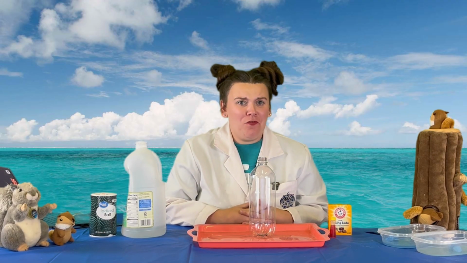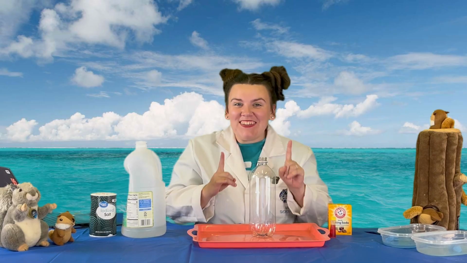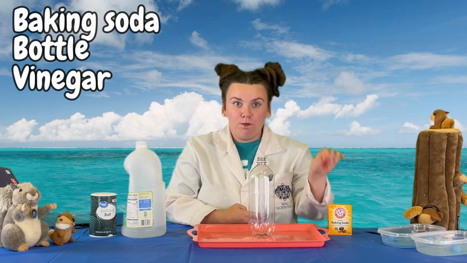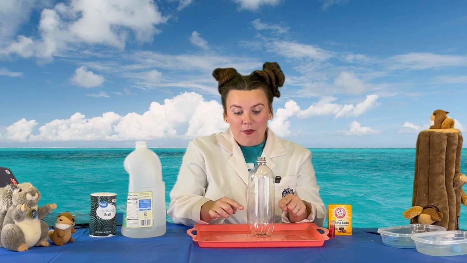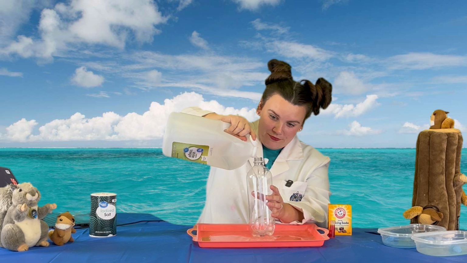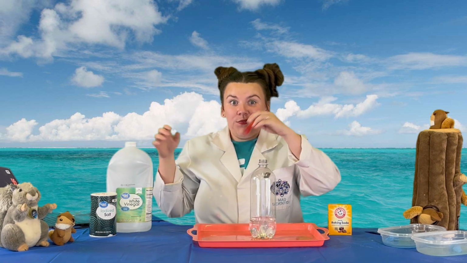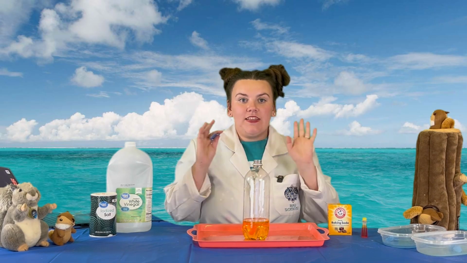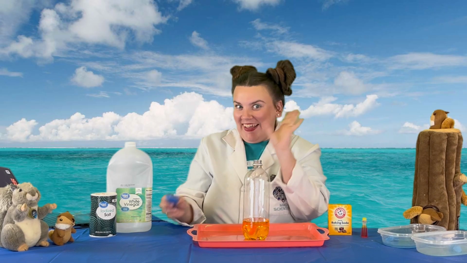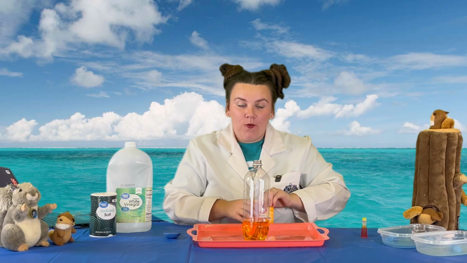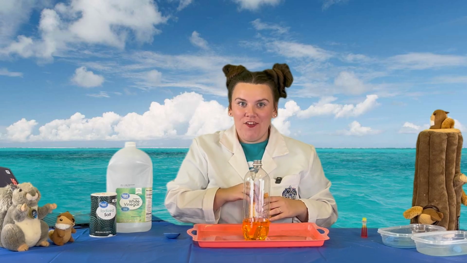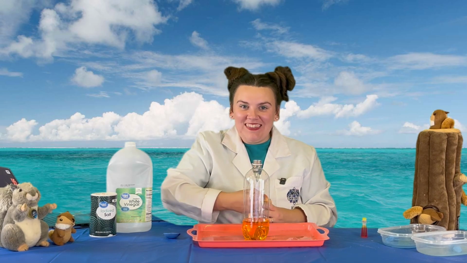Let's go! So for this activity, we're gonna be creating our very own volcano. Here's what you need. You'll need some baking soda, a plastic bottle, some vinegar, and some food coloring. So we're gonna fill our bottle about halfway full of vinegar. The next thing I'm gonna do is put some food coloring in there because I want it to look cool. Now, for this next part, this is where it gets volcanic and the exciting part. So we're gonna take our baking soda and add a scoop of it into the bottle, and then we're gonna observe and see what happens.